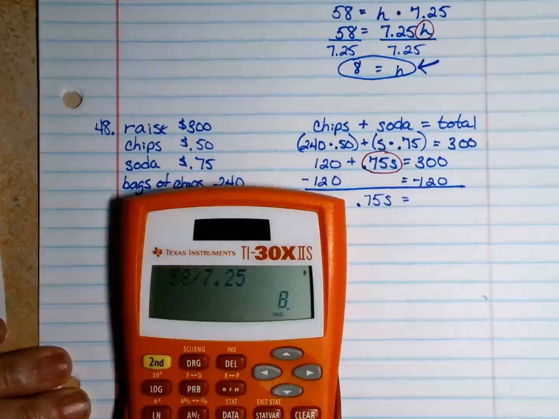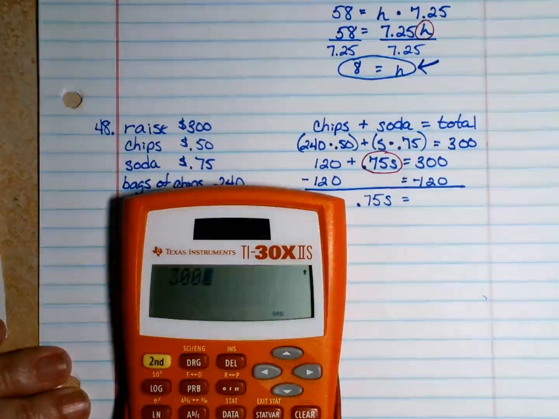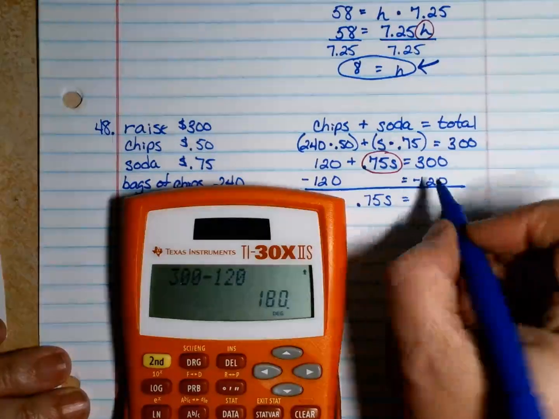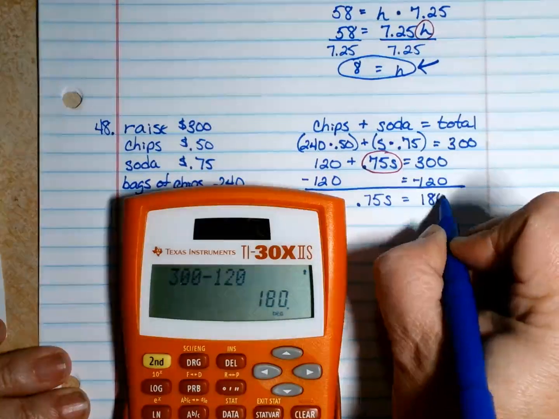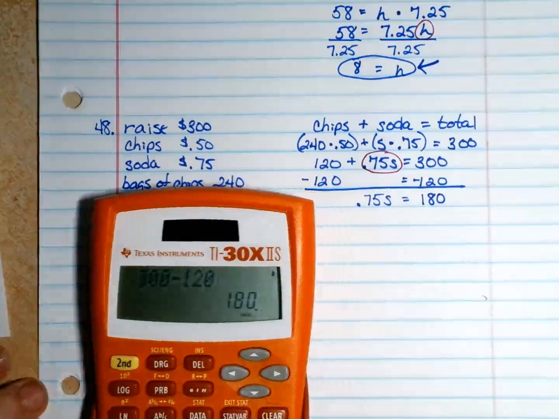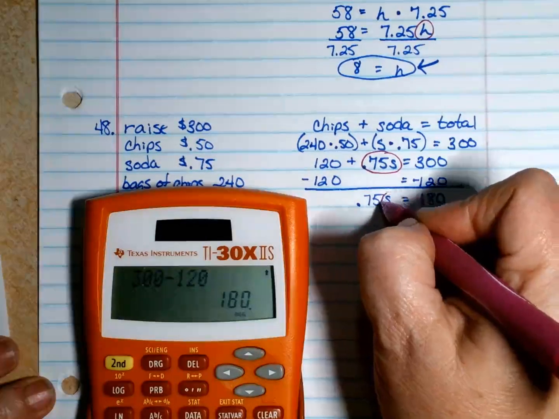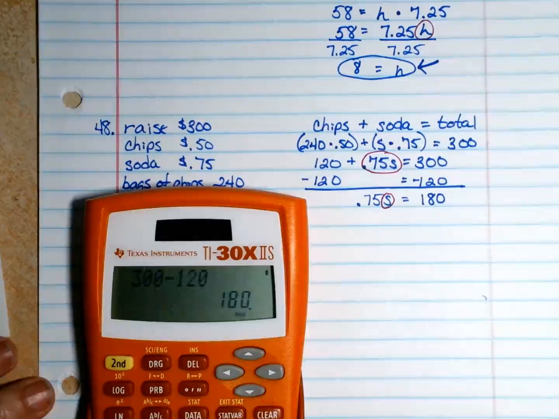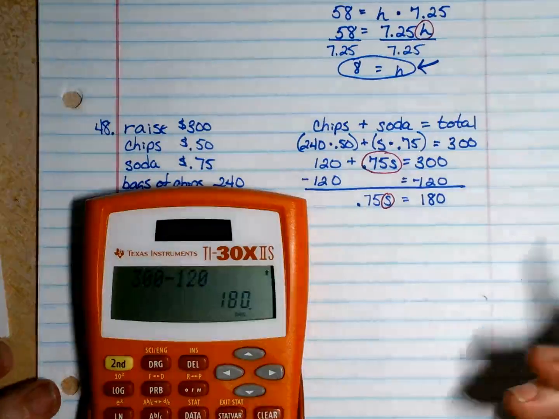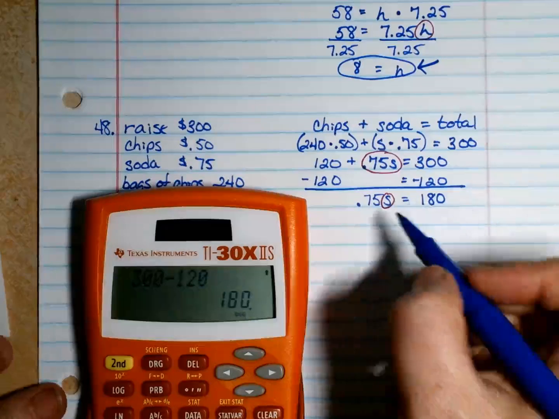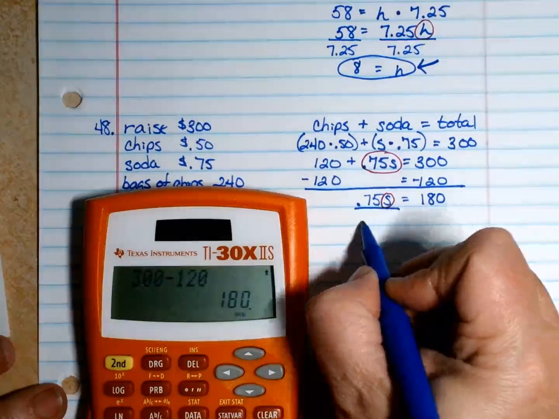300, oops, not 3,000. 300 minus 120. Should be 180 if I'm not mistaken. It is 180. So they make $180 on their soda sales. So to find out how many cans of soda they need to sell, I have to divide both sides by 75 cents.